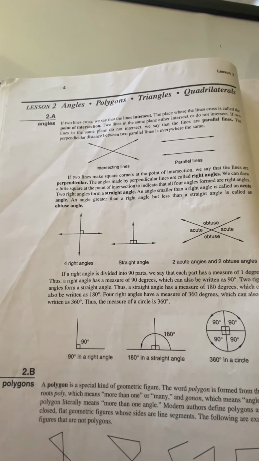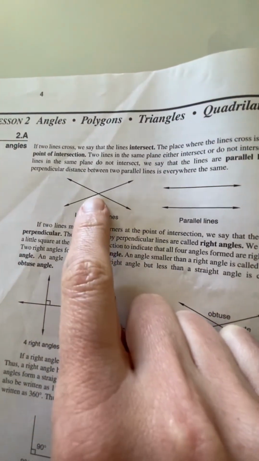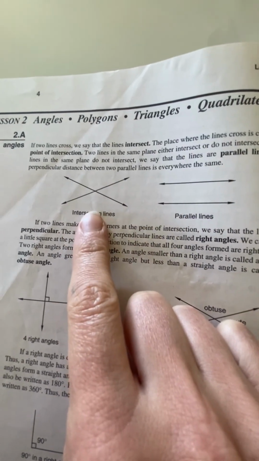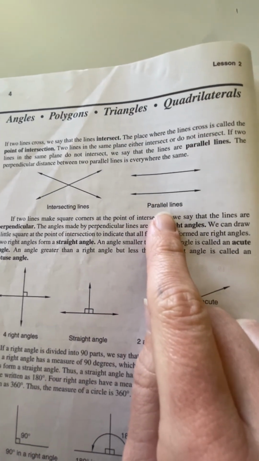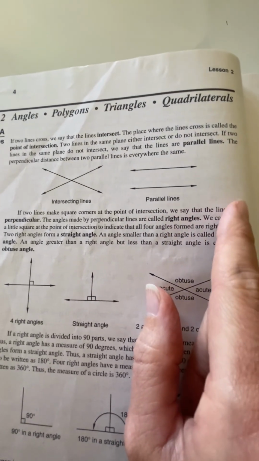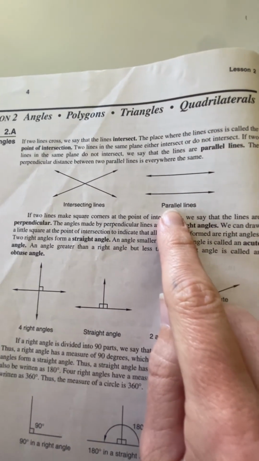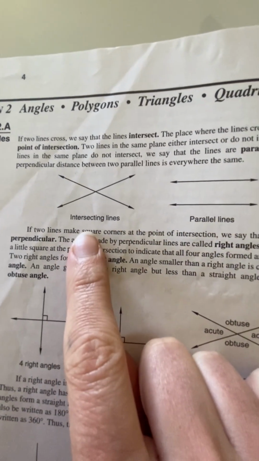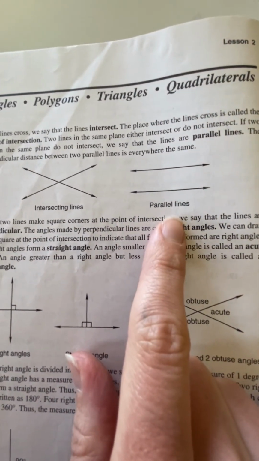All right, this is Algebra 1, Lesson 2. We're learning about angles, polygons, triangles, and quadrilaterals. A big geometry review again. So here we're talking about lines that intersect, which just means that they cross, and lines that never intersect are parallel. Doesn't matter how long you draw the lines out, they are never going to cross. Super simple, right? Intersecting lines, parallel lines.